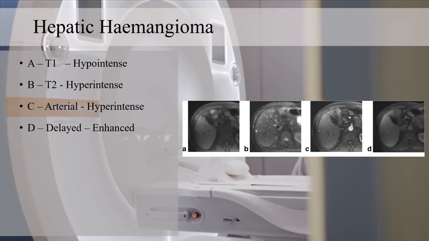After the contrast, the enhancement usually will be seen at 5 minutes or after 5 minutes. Now this is a delayed image, which shows enhancement. So the characteristic is that in hepatic hemangioma, contrast enhancement is seen in the delayed images.